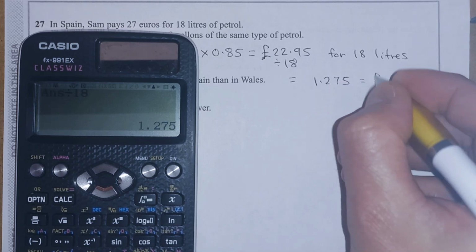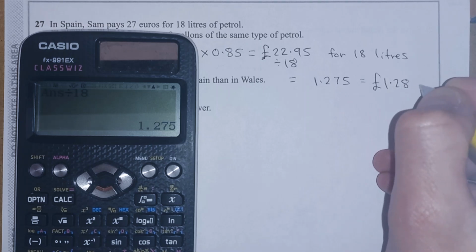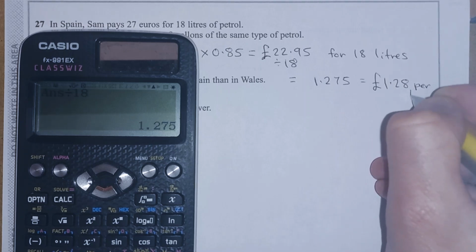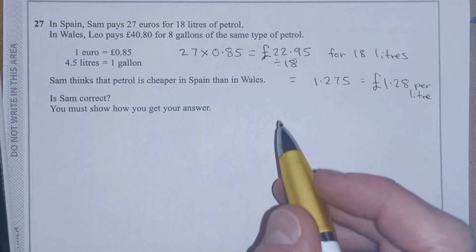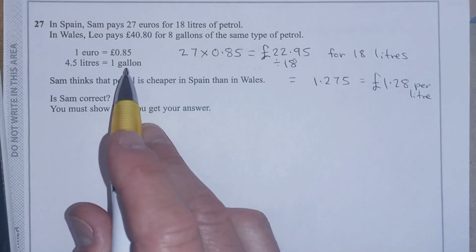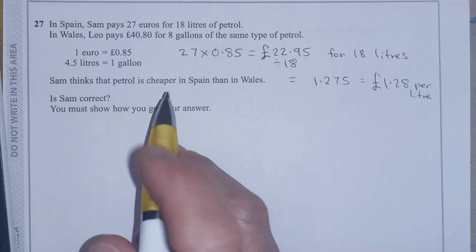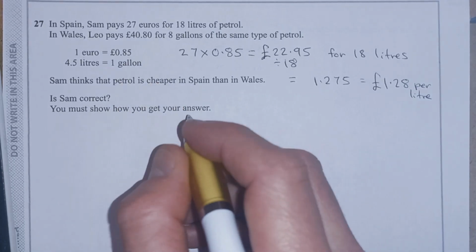So if we want that in money, we'll round it, 1.28p, and that's per litre. Okay, now what we want is we want to do the same thing with our gallons. So in Wales we've got £40.80.